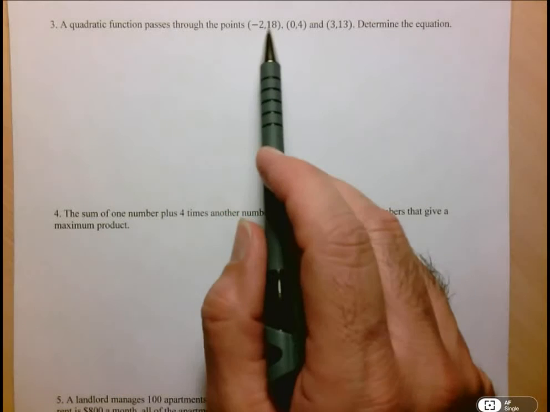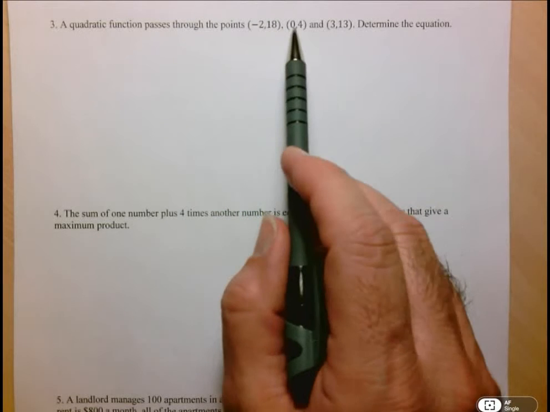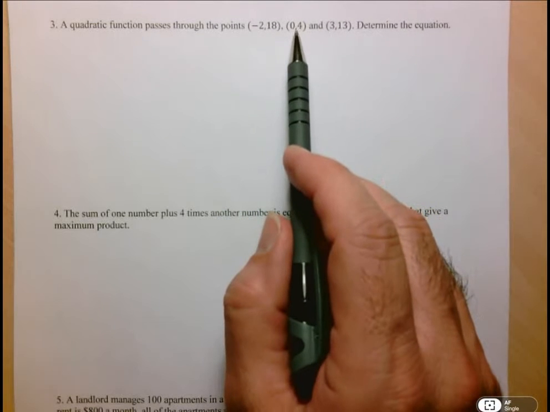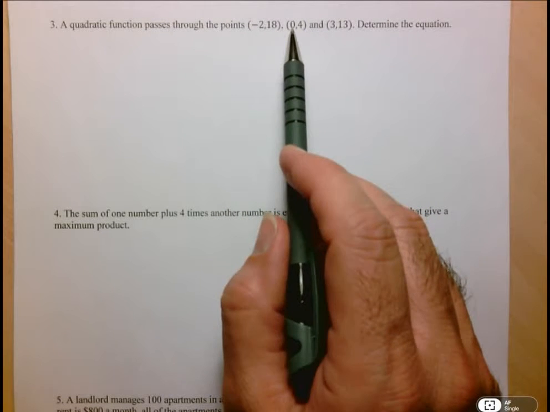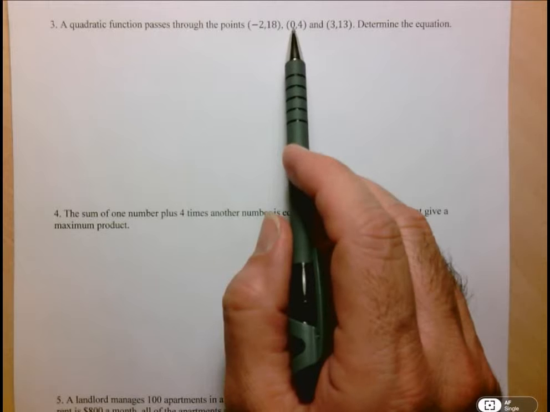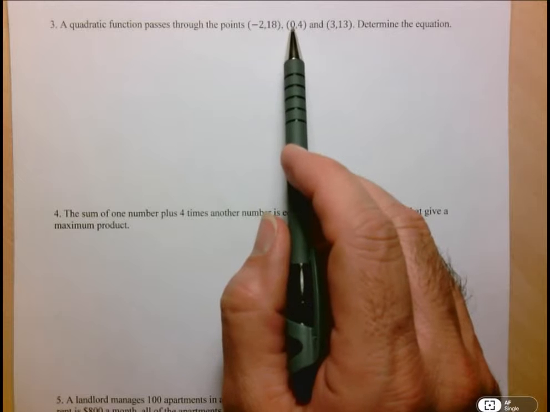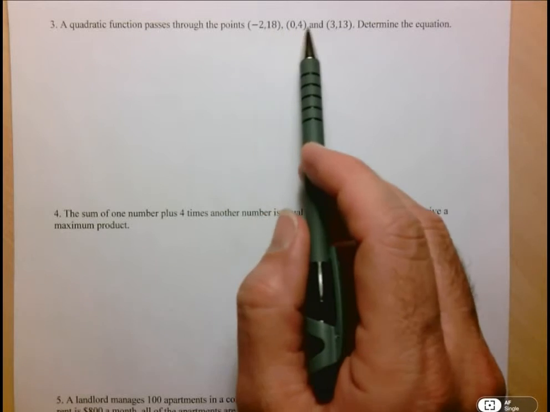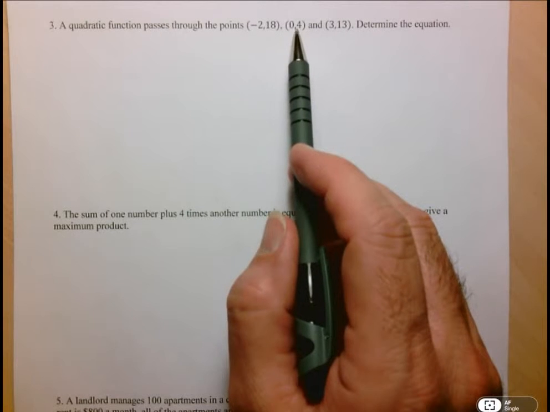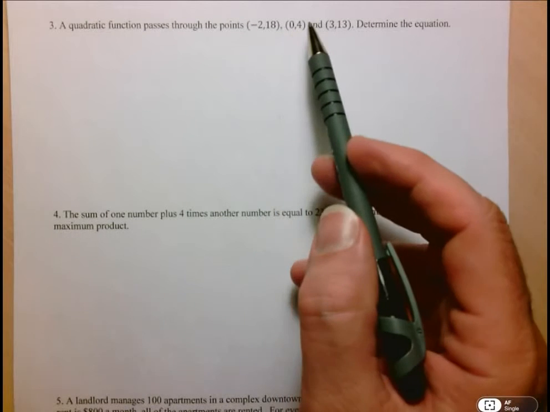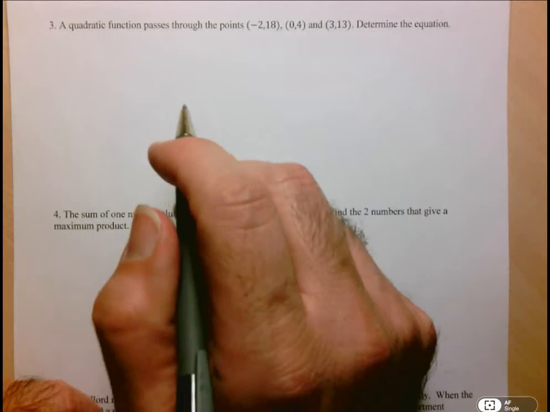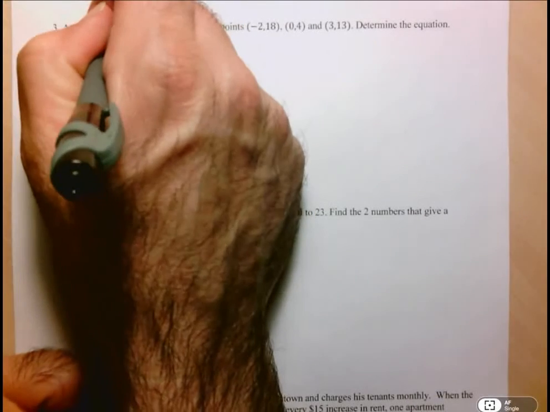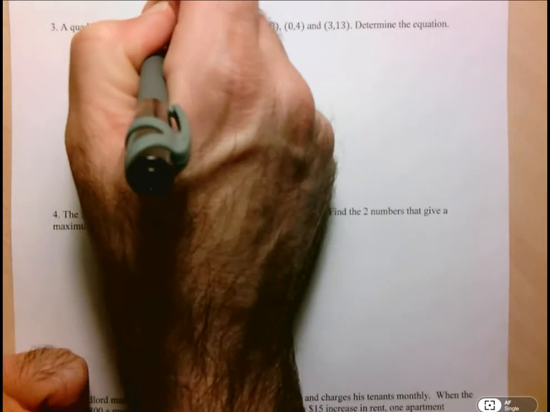So I need to see if any of these points are special. Well, (0, 4) is a special point because when x equals 0, that gives us the y-intercept, and standard form contains the y-intercept. Had I been given information about one or more of the zeros, I would have used factored form. Had I been given some information about the vertex, I would have used vertex form. But because I'm given information about the y-intercept, I'm going to use standard form.